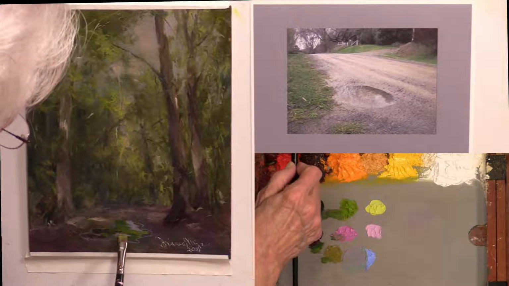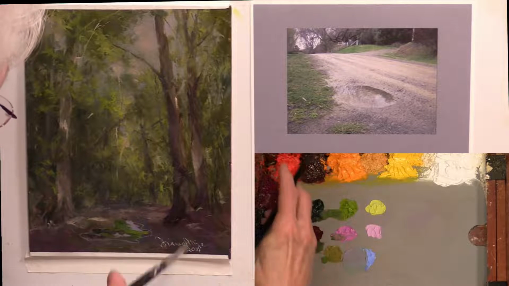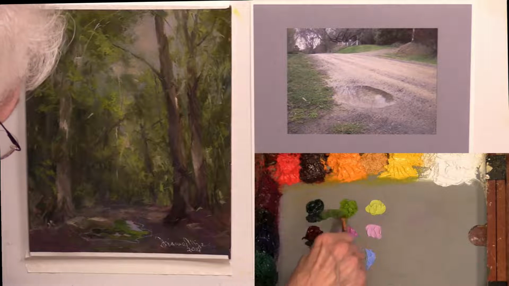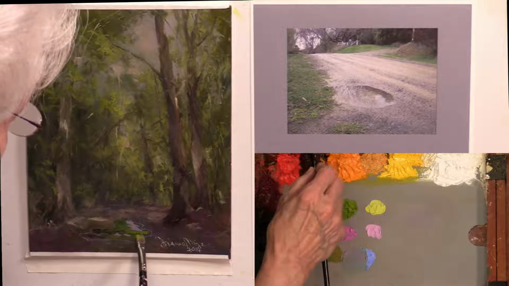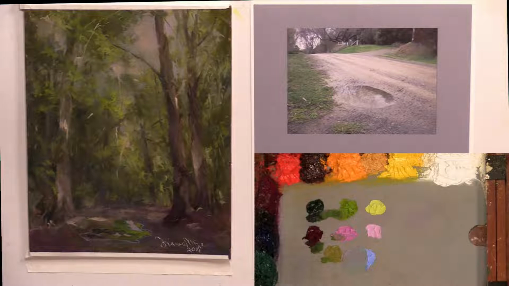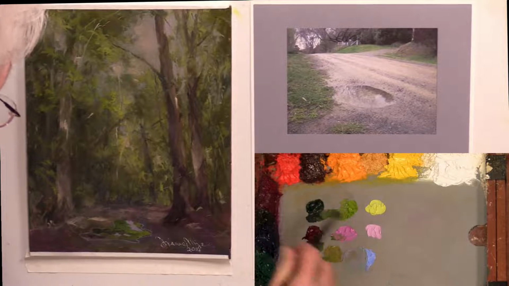Now one thing that needs to happen there is that needs to show as being totally different from whatever is surrounding it. So we will do that. And I'm going to have to pull more of that sky in there. I'll go back to do that now. More of the sky color.